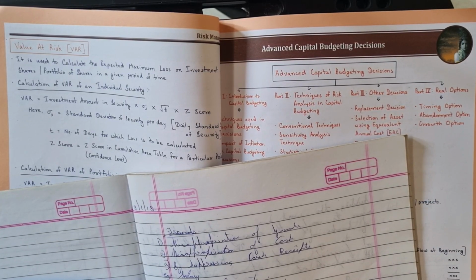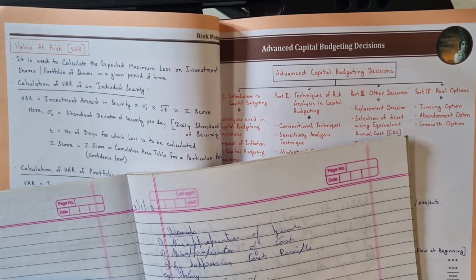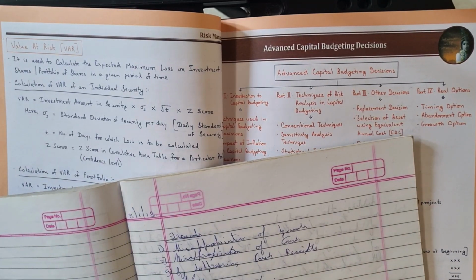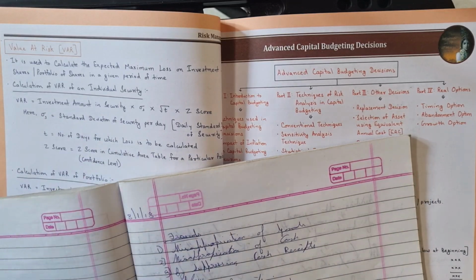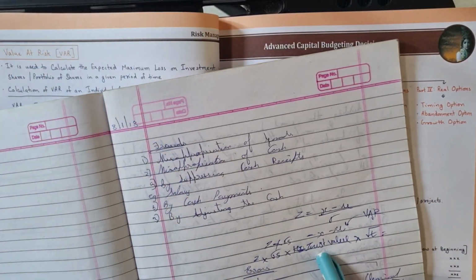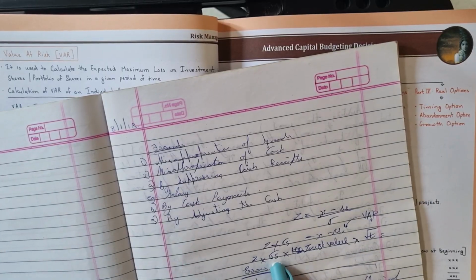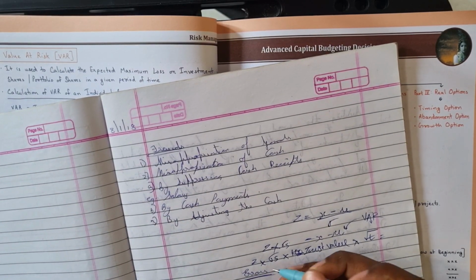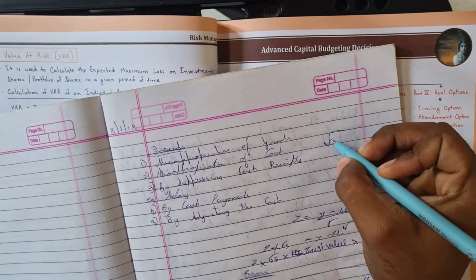Let's suppose investment value and into time. Why is it in square root? Because the standard deviation is the square root of variance.